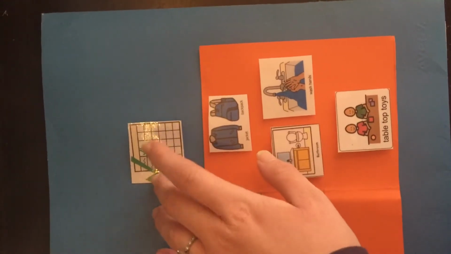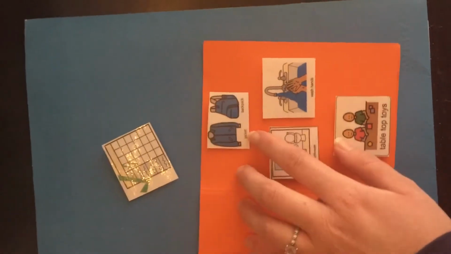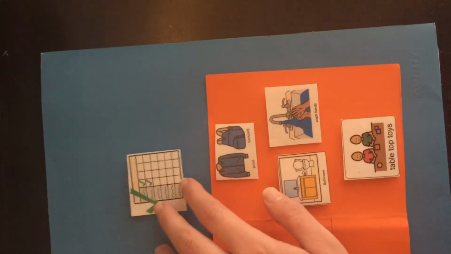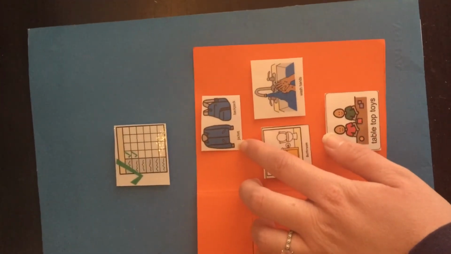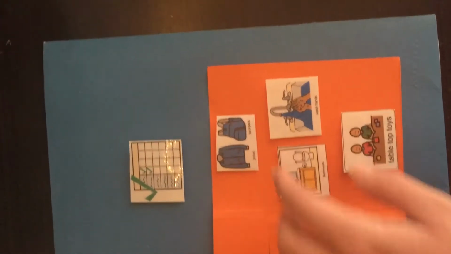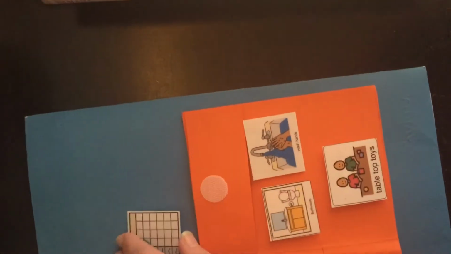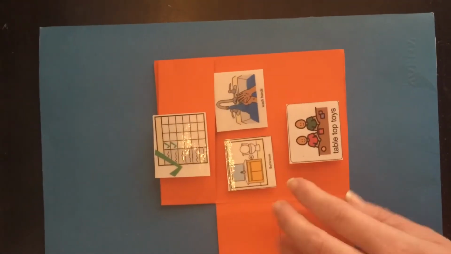So we'll say the students check schedule. First thing, jacket and backpack. So then for this student, they would be putting their jacket and backpack away at the very start of the day. And I'll say, did you put it away? They did, so we can close it. Okay, check schedule. So then we look at what's next.